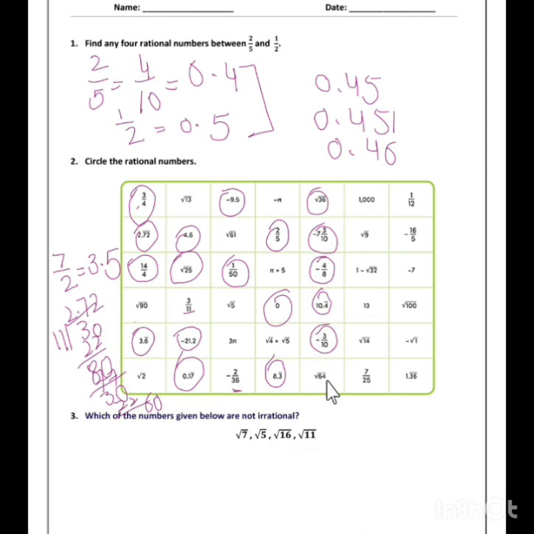64 is a perfect square, so it's also rational because the answer would be 8. 1000 is a rational number; it's a simple natural number. Square root of 3 is irrational. 1 minus square root of 32: 32 is irrational, so this whole expression will become irrational.